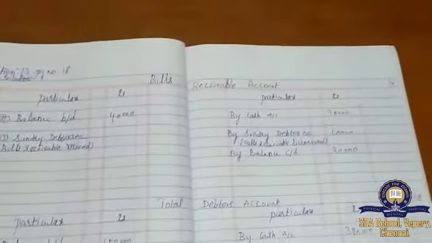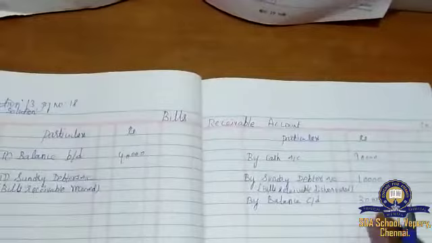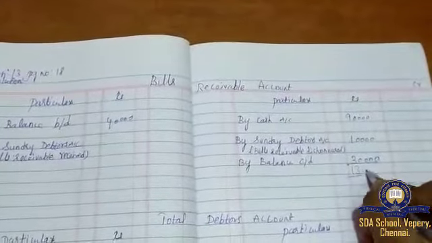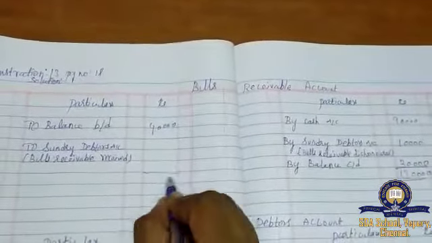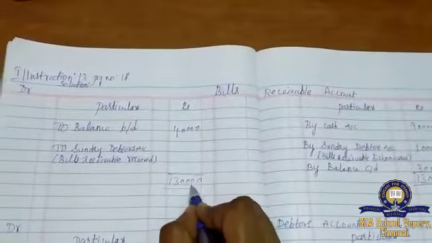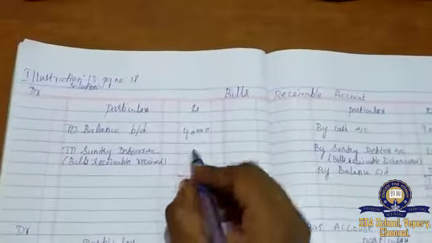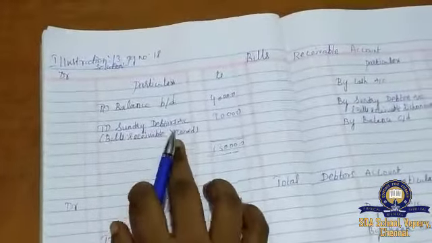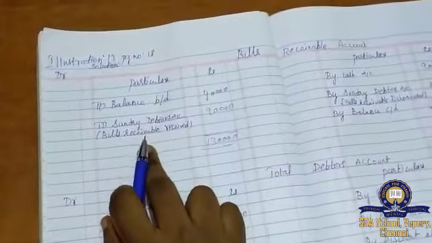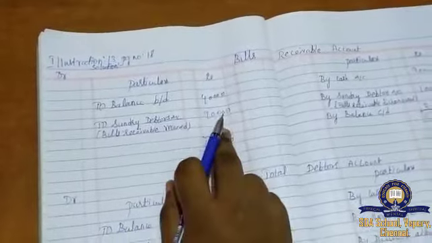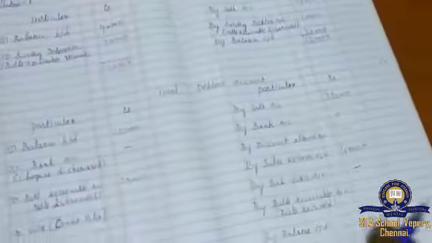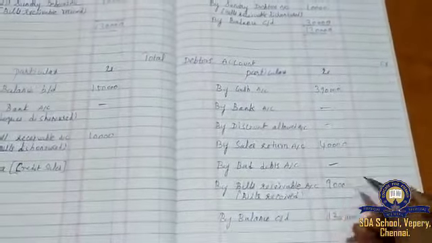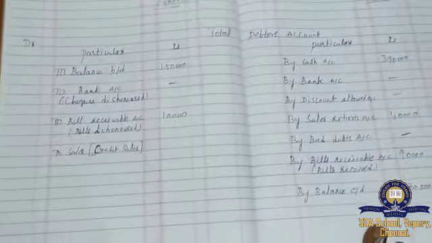Now we have to close the bills receivable account. In the bills receivable account, the credit side is the greater amount, 1,30,000. So on both sides we write 1,30,000. From 1,30,000 minus 40,000 you get 90,000. This is the sundry debtors' bills receivable, so totally the sundry debtors are receiving 90,000. This amount has to be carried over to the credit side of the total debtors account, by bills receivable, 90,000.